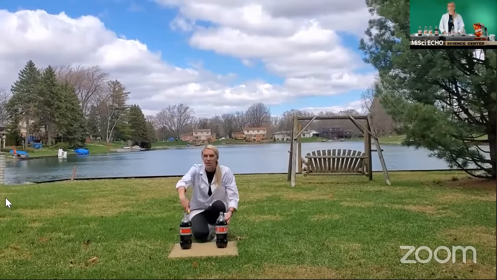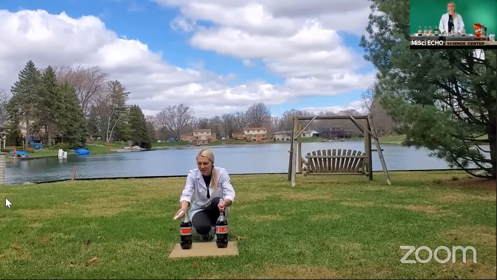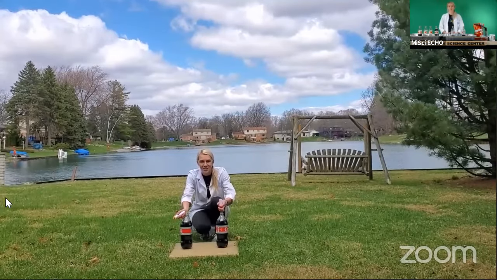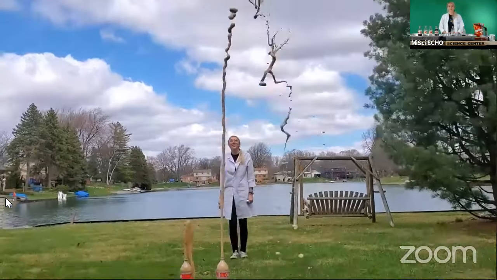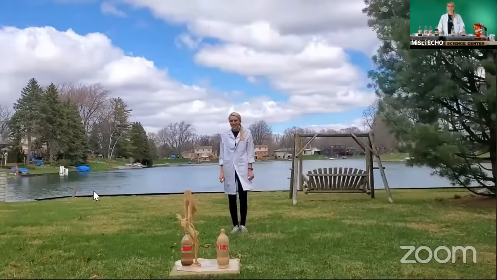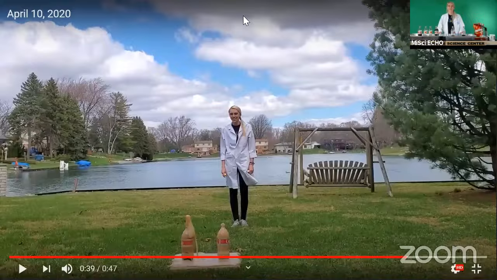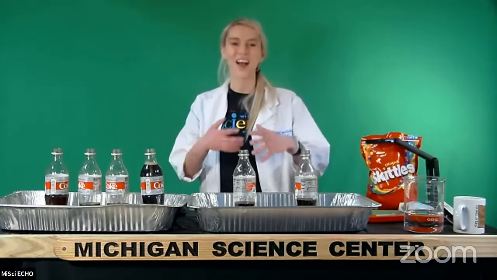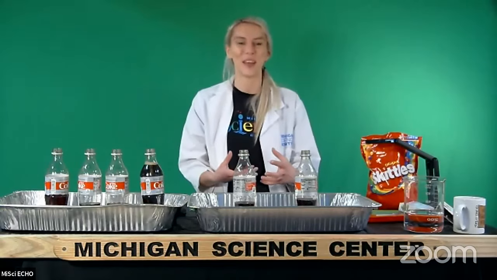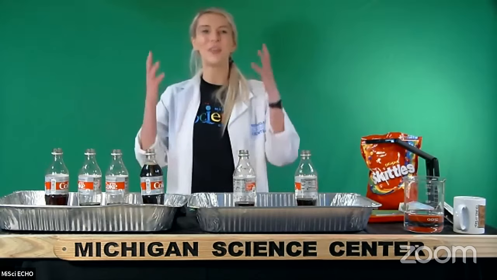All right, we've got our 2 experiments ready to go in 3, 2, 1. So you can see that we had a clear winner. The Mentos are ideally designed for this experiment. They really trap onto those carbon dioxide molecules. They really shoot them out the top.